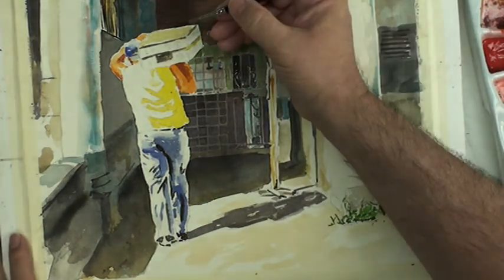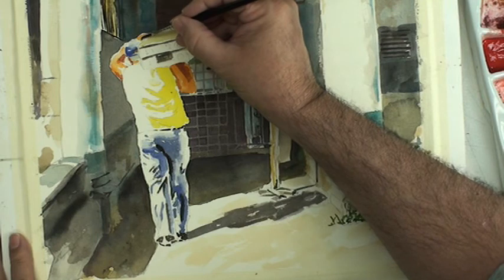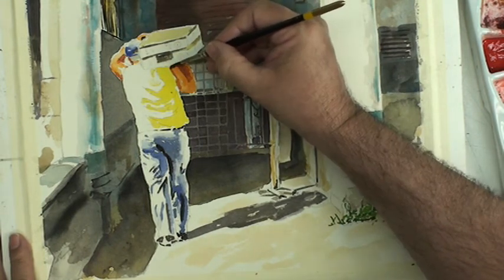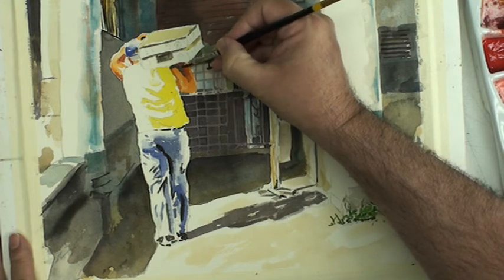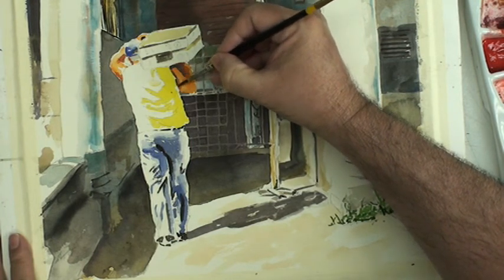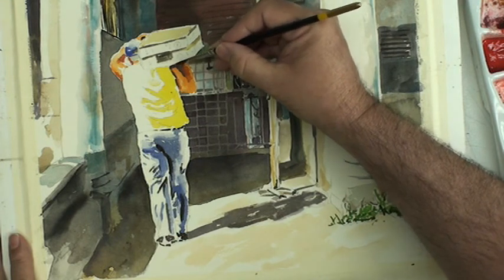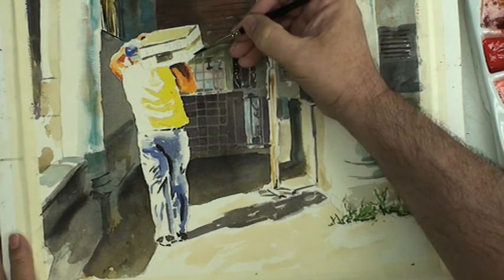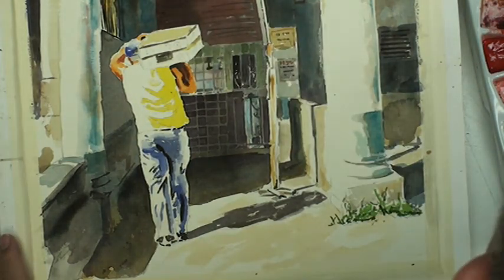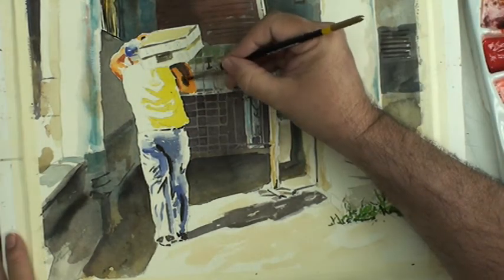Let's get a little sepia for some of the shadow. Okay. A little water, smooth that out a little bit.